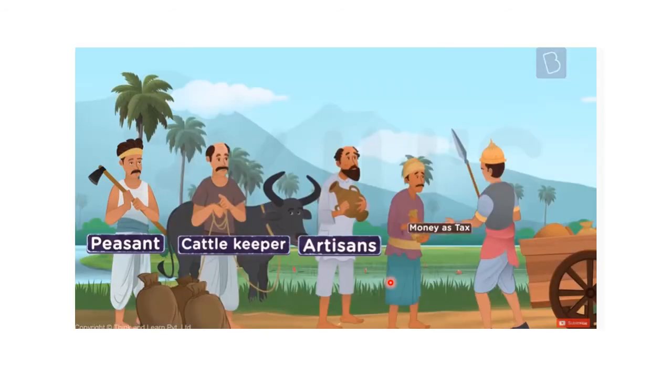Children, apart from the peasants' land revenue tax, taxes were collected also from cattle keepers, artisans, traders, okay, and they were asked to pay tax in some form or the other, whether in kind or in money. So whatever way they could pay, they had to pay tax to the king. Okay, so all were made to pay taxes, and these were the main people.